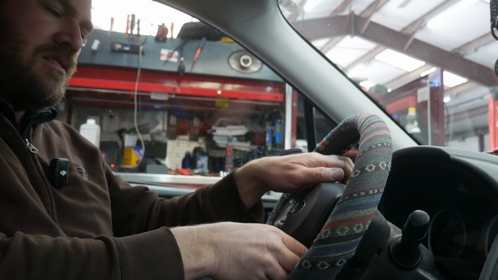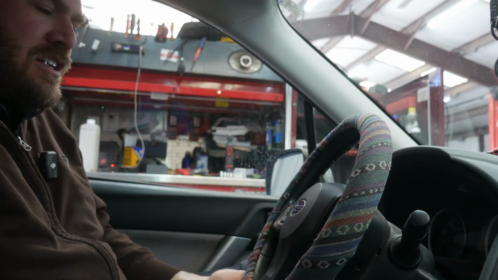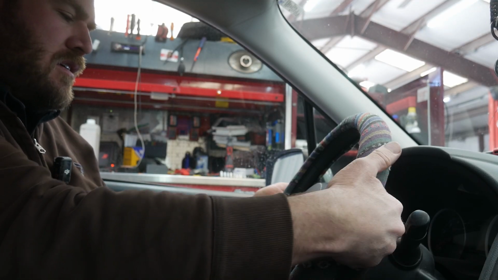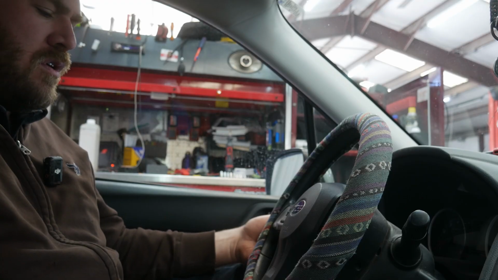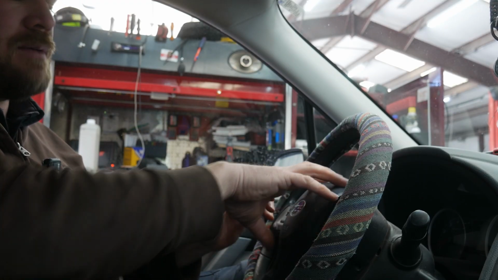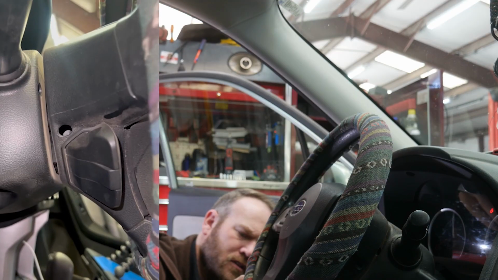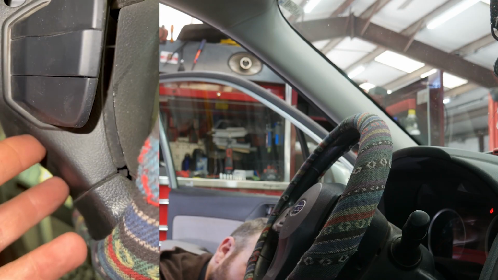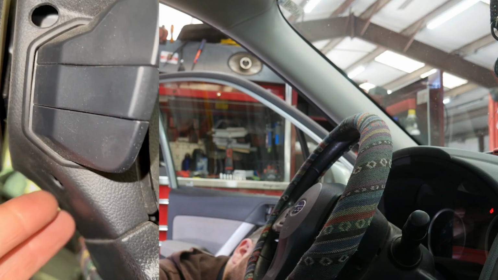These airbags, to get these out, there's 3 latches, I think, on this one. I feel 3 holes in the back of the column cover. So there's going to be a tab at the bottom and 2 on the side. We're going to have to release those tabs to get this airbag inflator out of the way. On the side of the steering wheel, we have a hole on each side, and then there's another one down here.